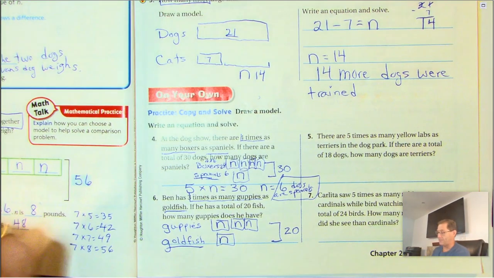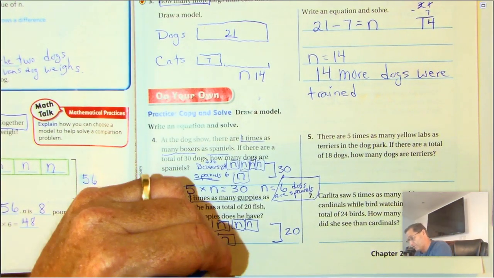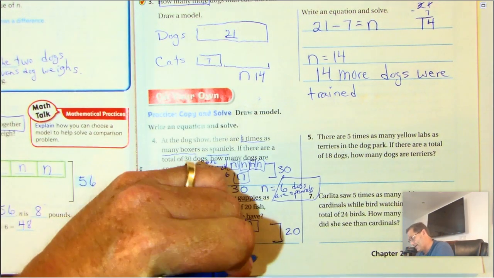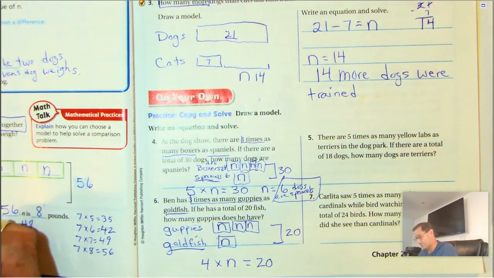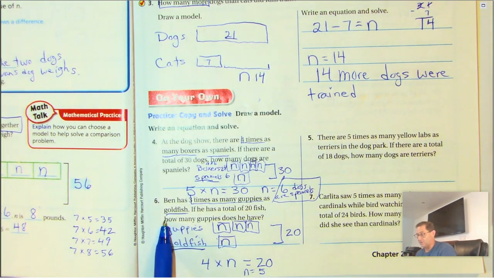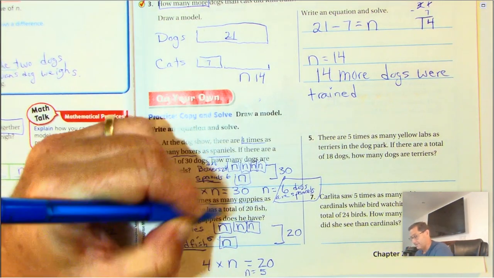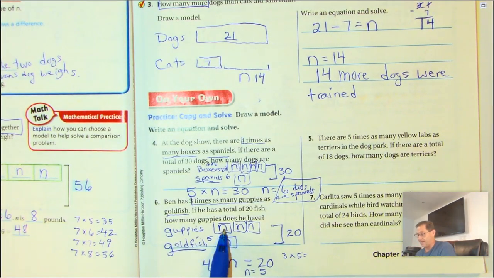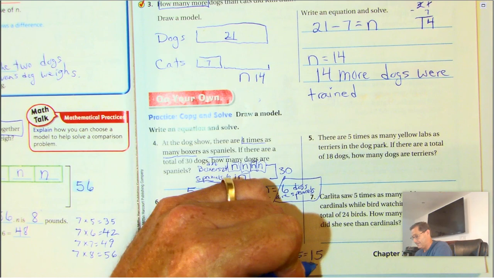Okay, so how many parts do we have? We have 1, 2, 3, 4 parts. And we're solving for an unknown number, the unknown number of goldfish. And I know that together there are 20 fish. So 4 times what is 20? Well, I know that that is 5. Okay, it wants to know how many guppies there are. If there are 5 goldfish, the number of guppies would be 3 times 5, because there's going to be 5 in each of these boxes. 3 times 5, 15 guppies.